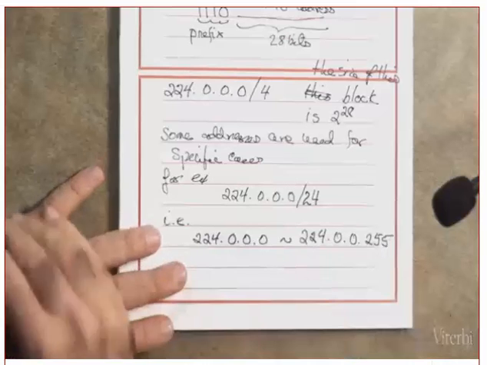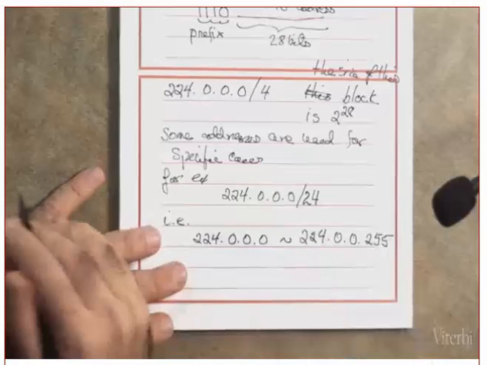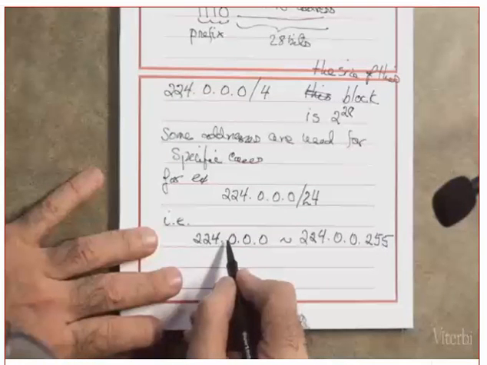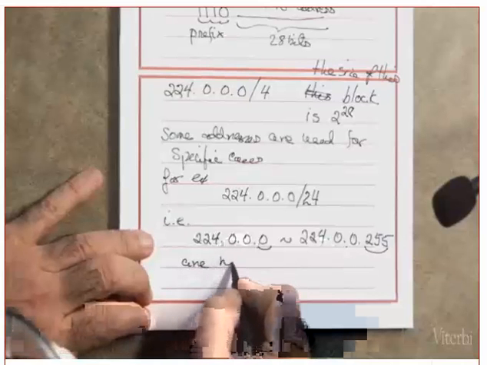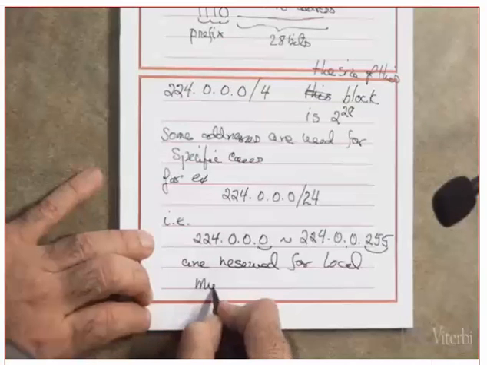Then we went and saw the mapping from an IP multicast address to a link layer, say Ethernet, address. What does this mean?